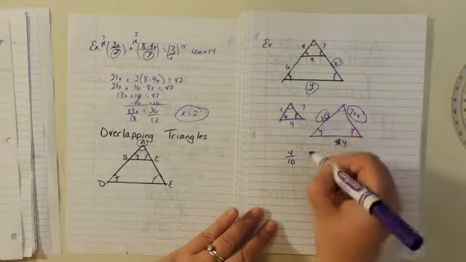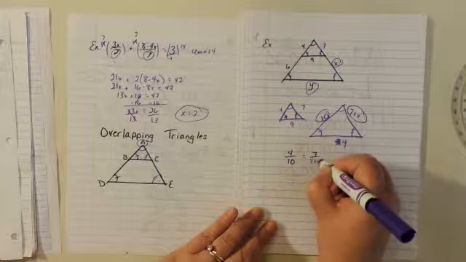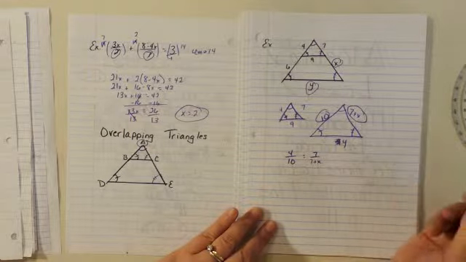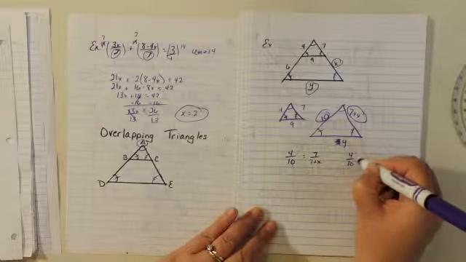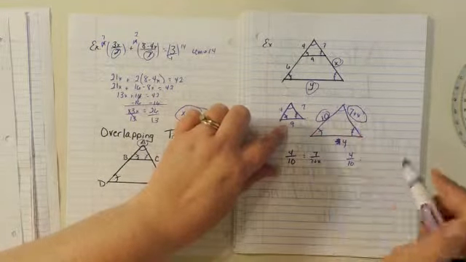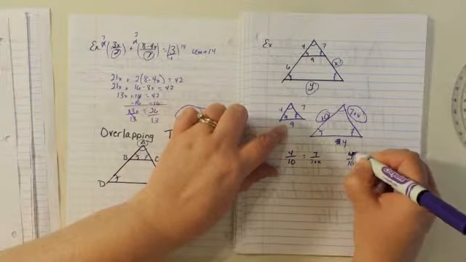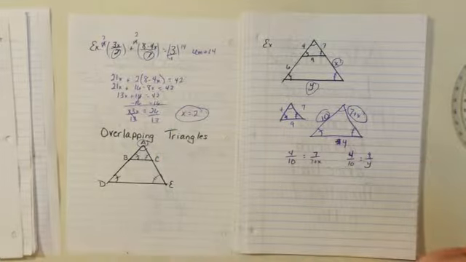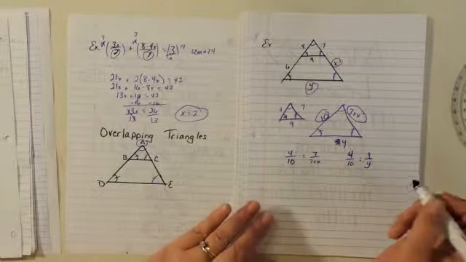The corresponding side here is going to be 7 over 7 plus x, right? And 4 over 10 is also going to be proportional to these sides. And we're going from left to right this time, so it's going to be 9 over y. This is a 4. This is a y. Okay. Now we can cross multiply and solve for the x and y.